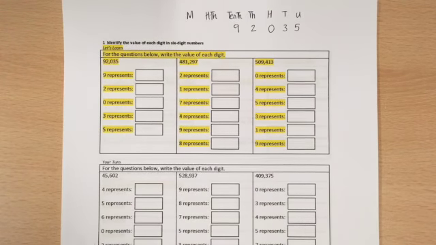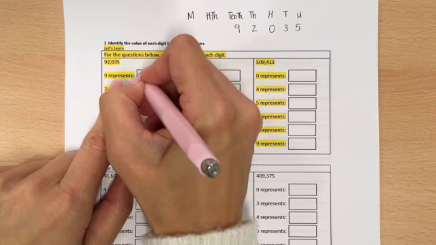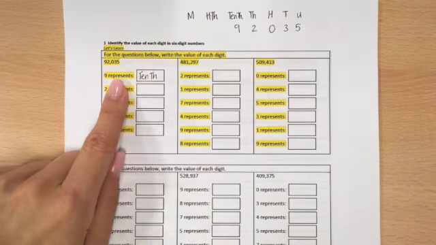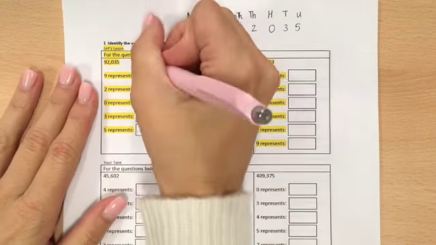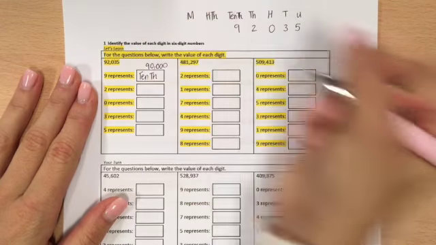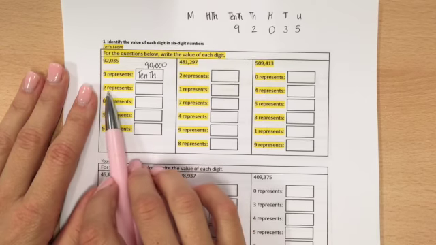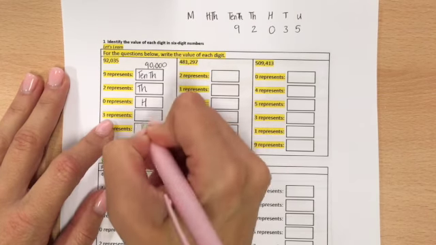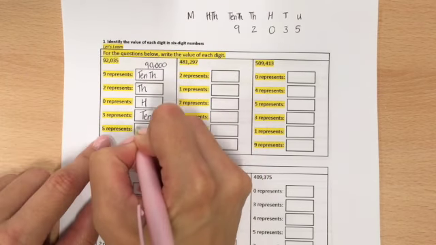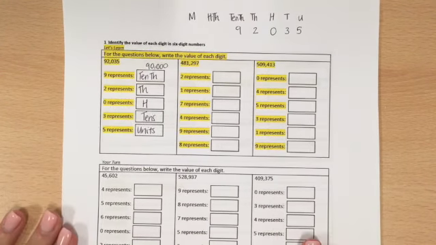Then it's really simple. All you need to do now is write down what the 9 represents. So the 9 represents 10,000. You wouldn't get it wrong if you wrote that it represented 90,000. It could be that you wanted to write it like that, entirely up to you, but I would always write the word representation. So the 2 represents 1,000, the 0 represents the hundreds, the 3 represents the tens, and the 5 represents the units. You need to do the same for each of these.